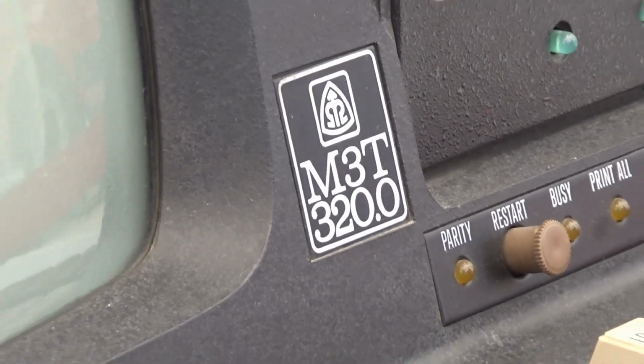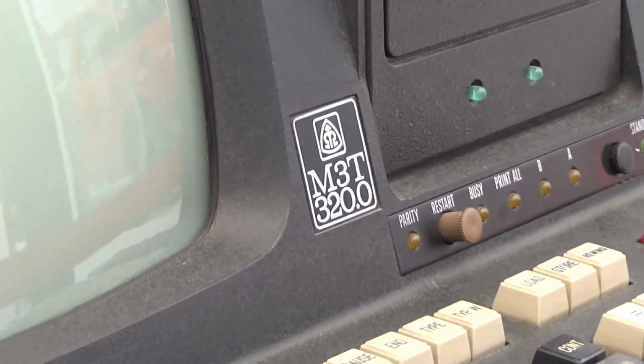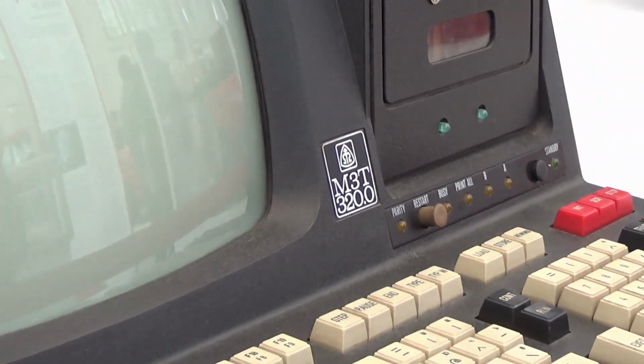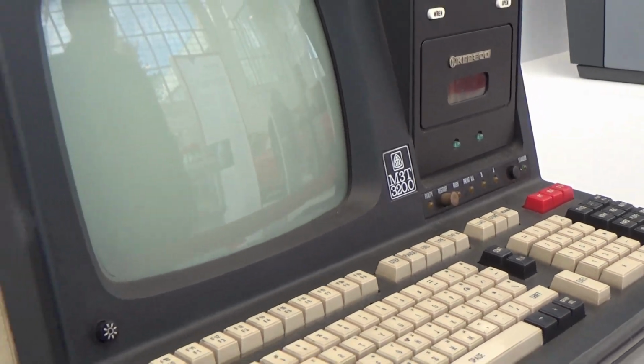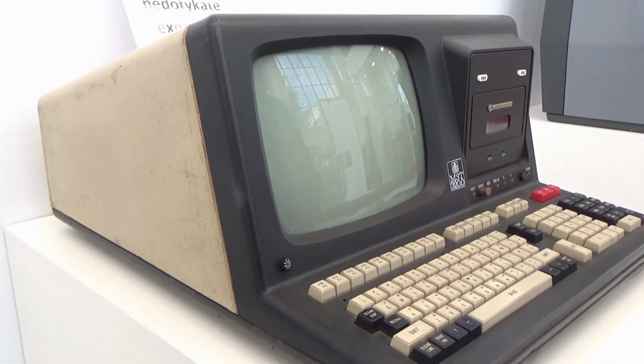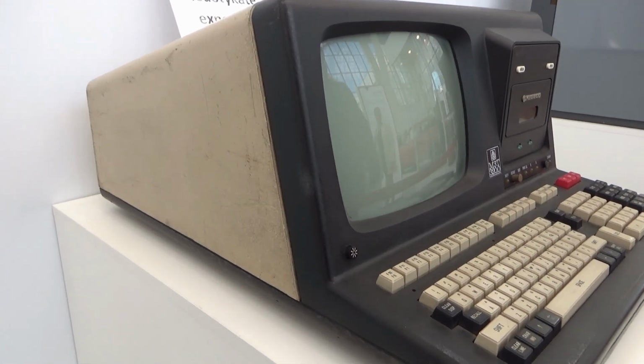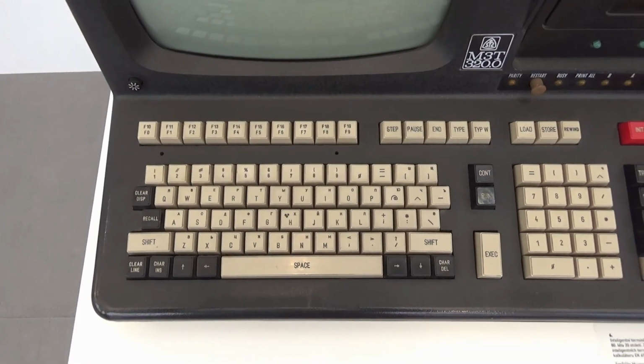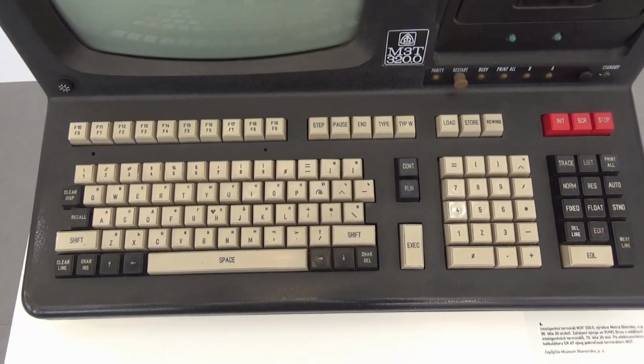I haven't been able to find out too much more about this particular M3T 320 computer from Czech Republic. Even extensive Google searches don't really show much about it, so I think it's quite rare, and it's quite nice to be able to say I've seen one in the flesh, so to speak.